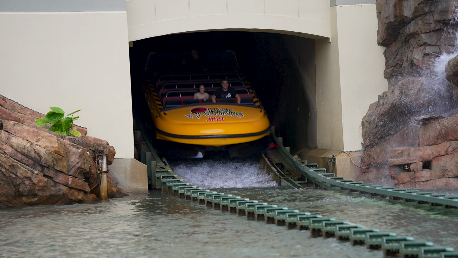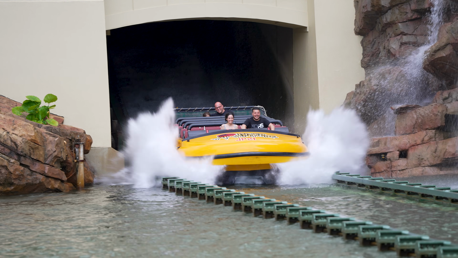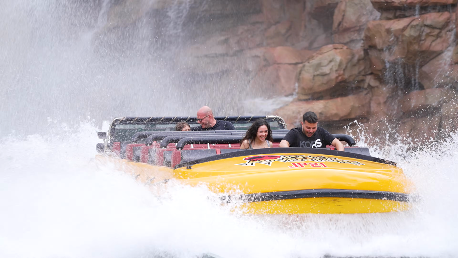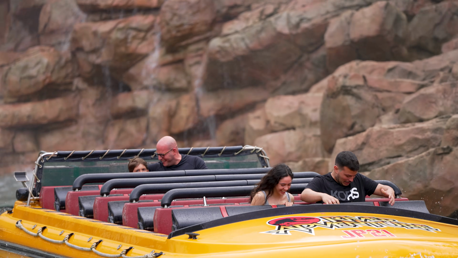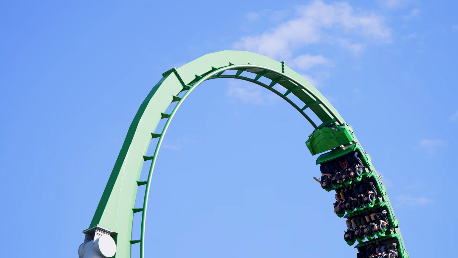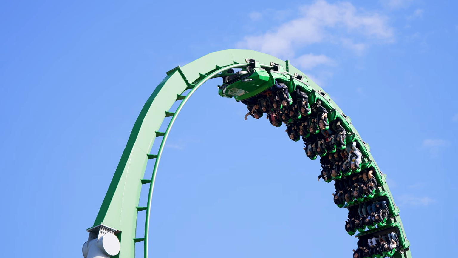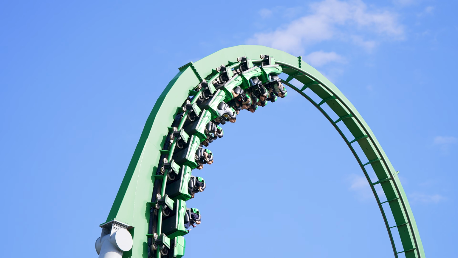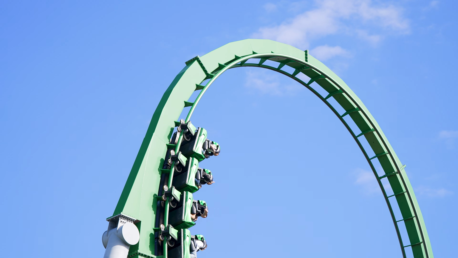Just be aware that these wait time alerts are based off of the standby queue and what wait time you plug in that you would like to see. So again, if Velocicoaster's 60 minutes and Ben says, hey, I want it to notify me when it's at 30 minutes, if Velocicoaster hits that 30-minute mark, it will notify him. If it's at 35, not gonna notify him.